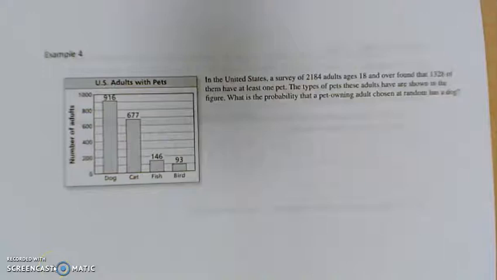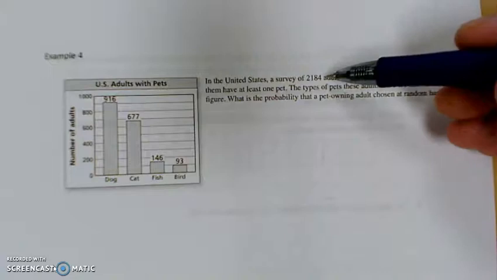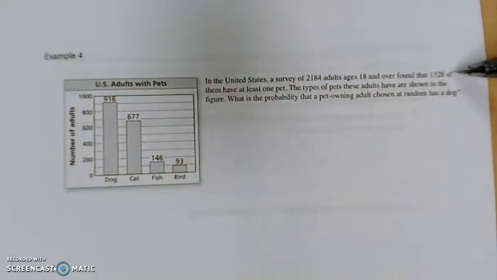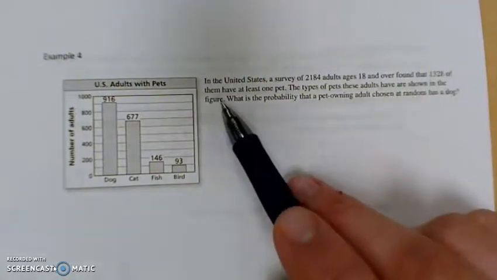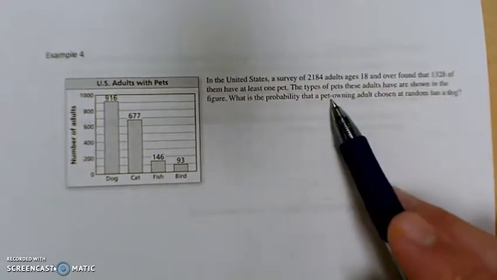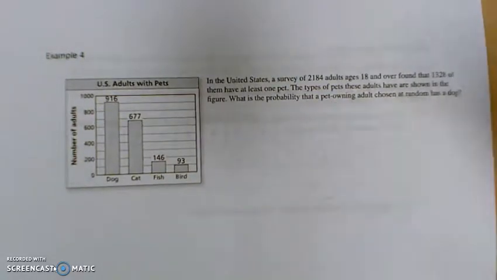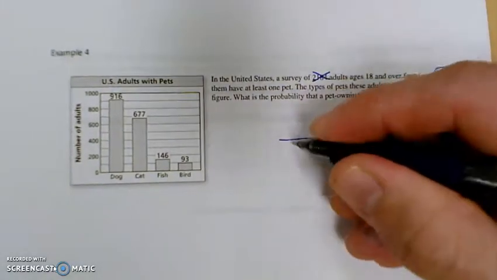So on this problem, you really have to read all the way through carefully to know what your actual denominator is going to be. It gets impacted by the problem. In the United States, a survey of 2,184 adults, so you might think that that's your denominator. It's actually a trick. Ages 18 and over found that 1,328 of them have at least one pet. The types of pets these adults have are shown in the figure. What is the probability that a pet-owning adult chosen at random has a dog? This is known as a condition. So I'm not looking at all adults surveyed. I'm only looking at the pet owners, which is 1,328 of them.